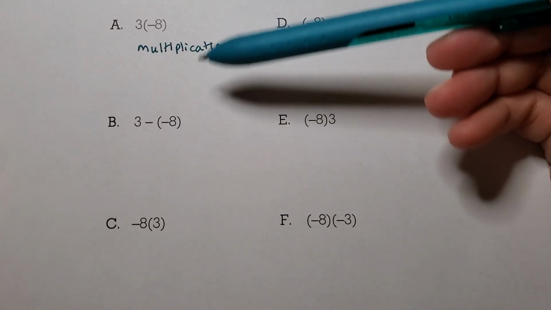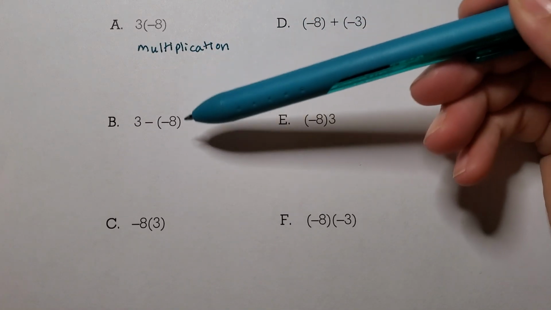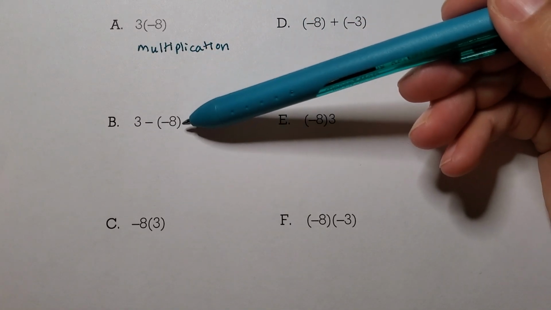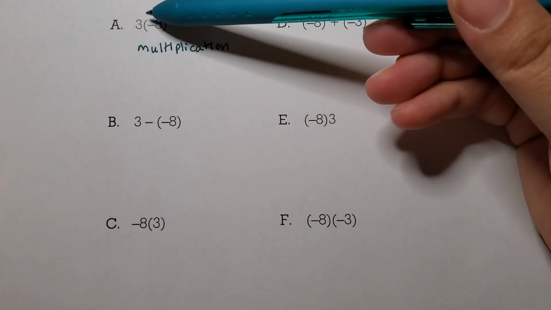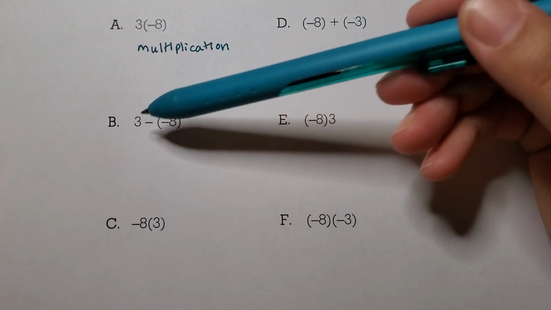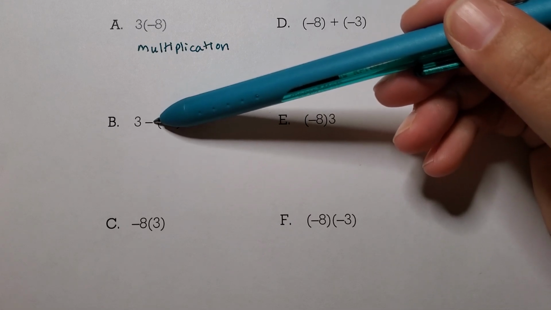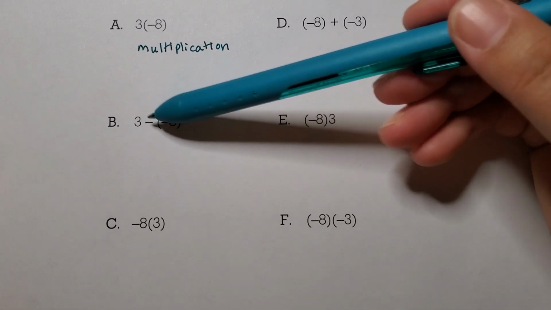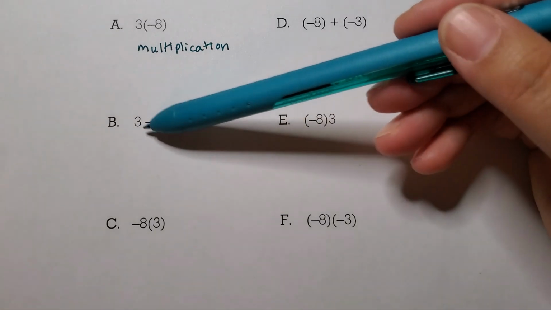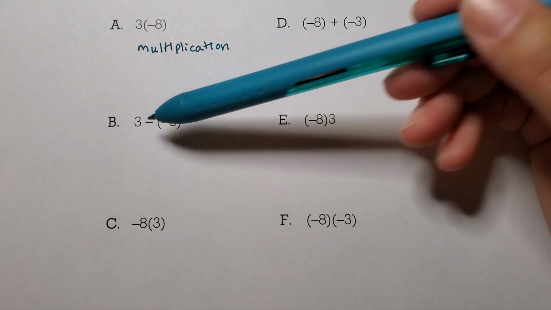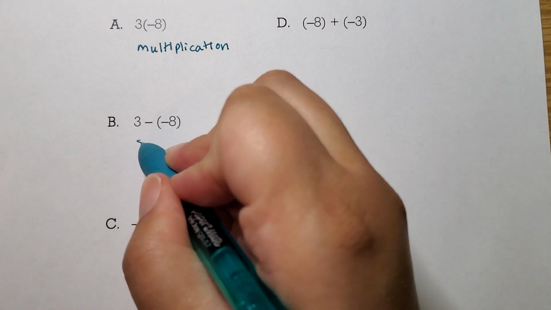Let's contrast that with example B here. Notice that B has exactly the same numbers, the 3 parentheses -8, but now it has an operation in between the 3 and the parentheses. So because of that, this is going to be a subtraction problem.